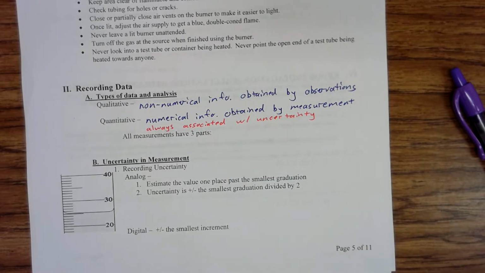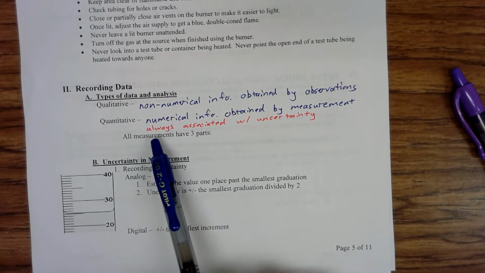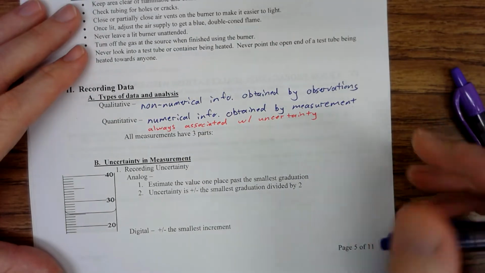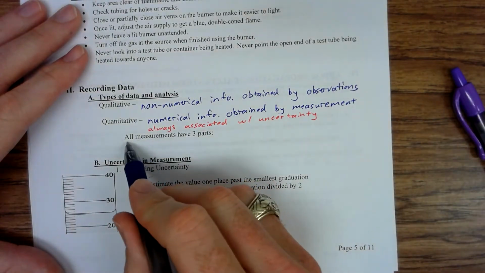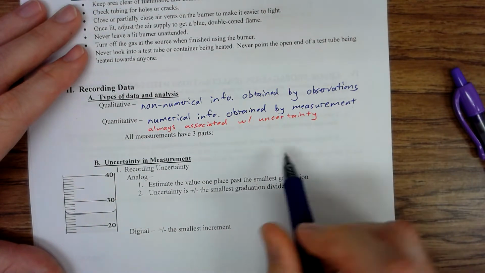information contained from observations, normally what you see or what you smell, what you hear, anything using the senses. But quantitative is numerical information contained by usually some kind of measurement, like a temperature or mass. Now, all of these measurements are always associated with uncertainty.